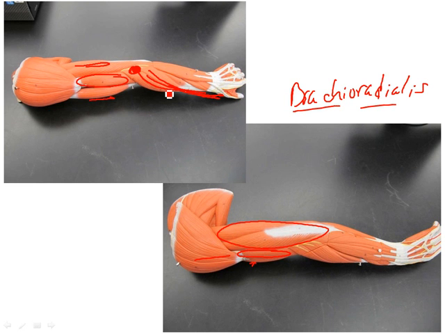So when these muscles contract, it's going to pull your thumb over. So your brachioradialis is kind of right here, coming from your humerus down to your thumb. And so when it contracts, it supinates or pulls your thumb over. So it supinates your arm.